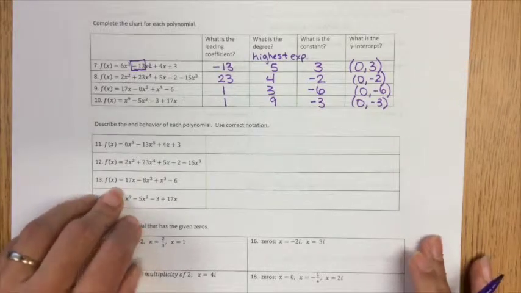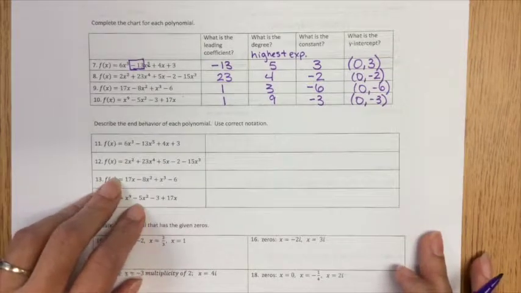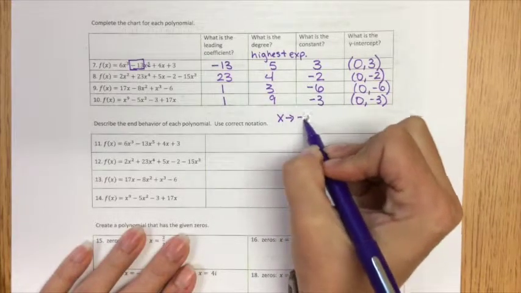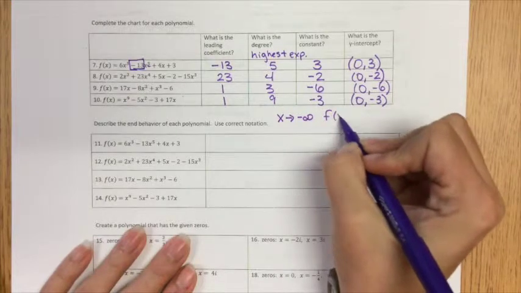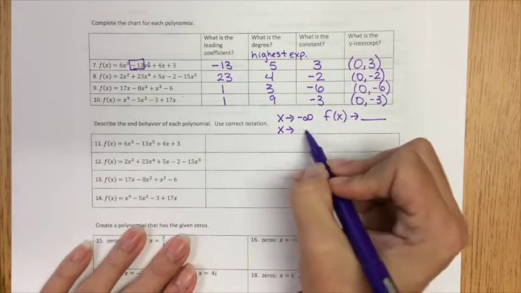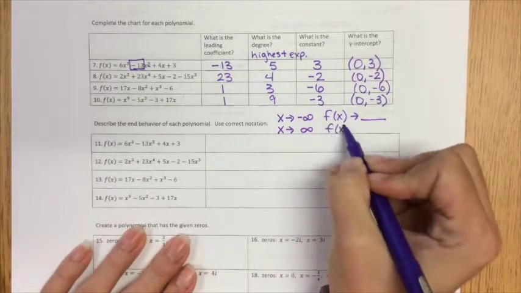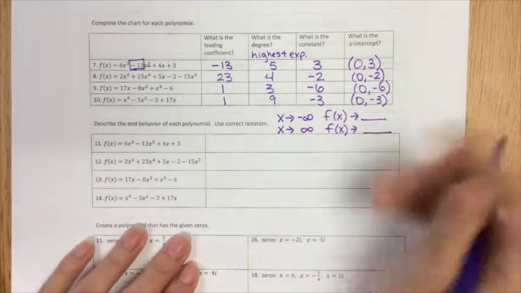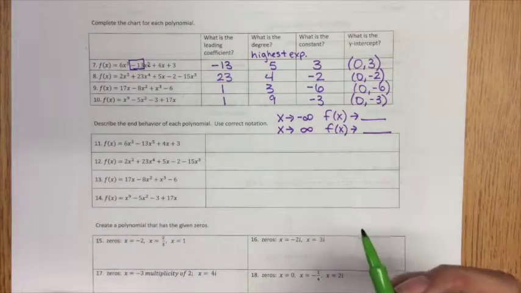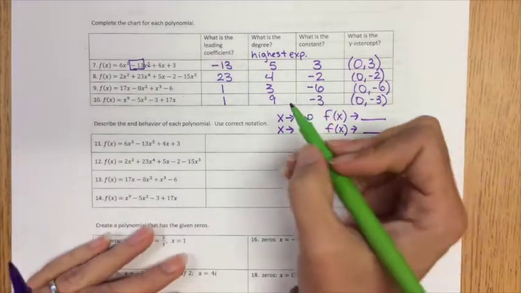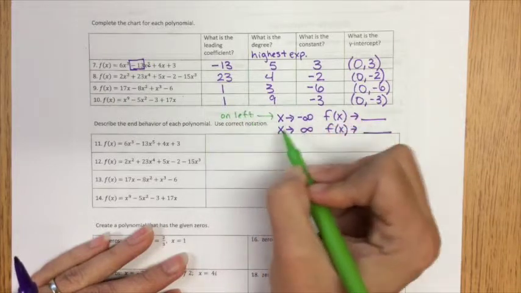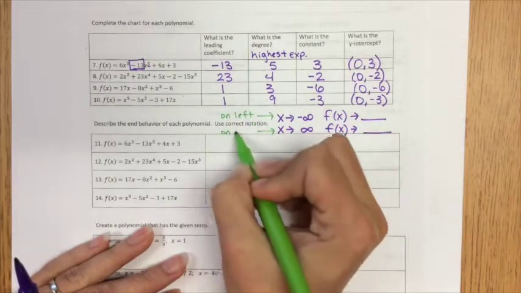Describe the end behavior of each polynomial. Use correct notation. Okay, let me write the notation for you. As x goes towards negative infinity, f of x goes towards what? As x goes towards positive infinity, f of x goes towards what? This first one is on the left. The second one is on the right. So this means on the left, and this one means on the right.